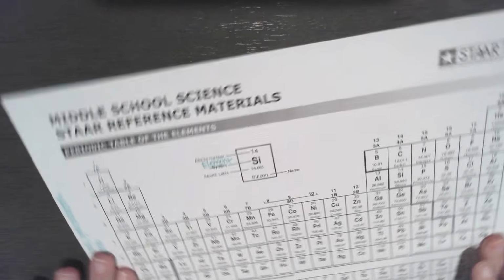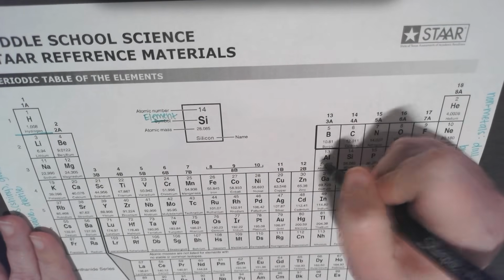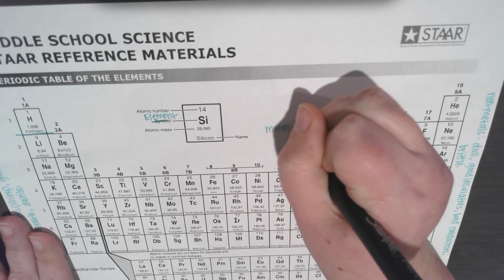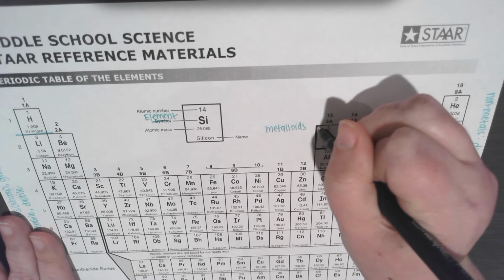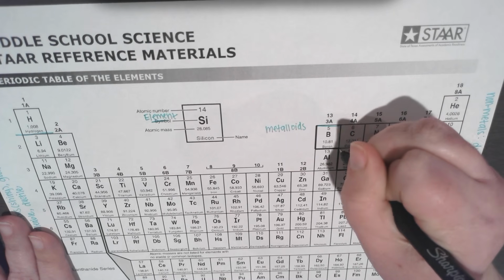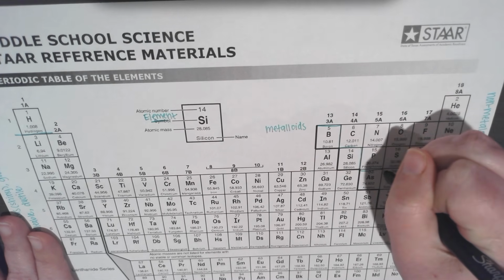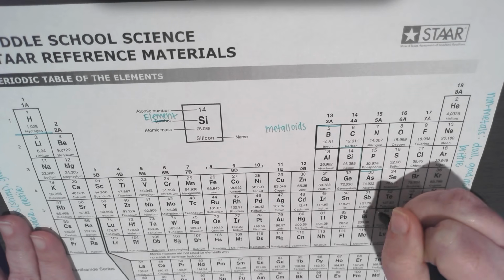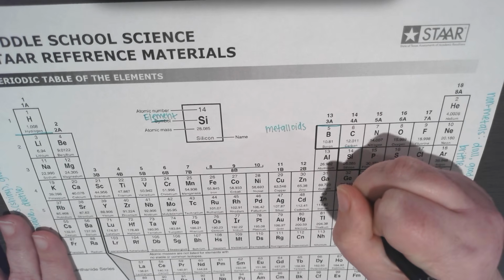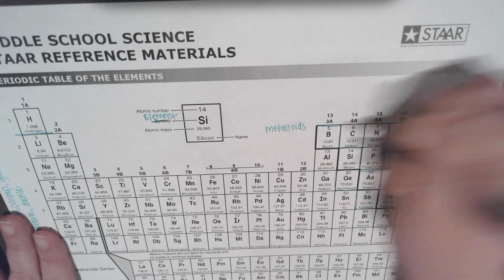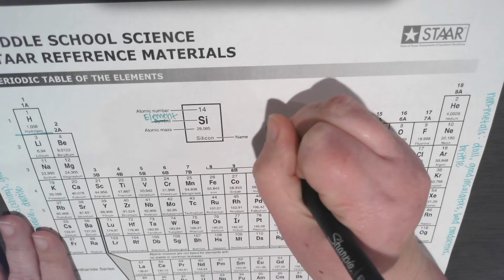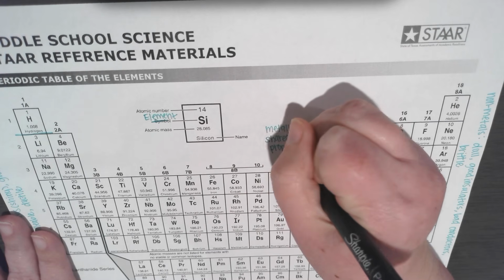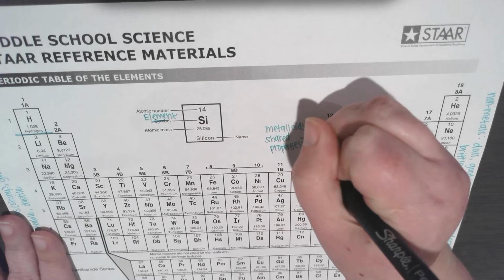Now we're going to write our paper, and we're going to use this staircase for our metalloids. Metalloids start with boron. Boron lives at the top of the stairs. We're going to go down to silicon, arsenic, tellurium, down through polonium, up through antimony, germanium, back to silicon and boron. Metalloids have shared properties. That means that they have some of the properties of metals and some of the properties of nonmetals.